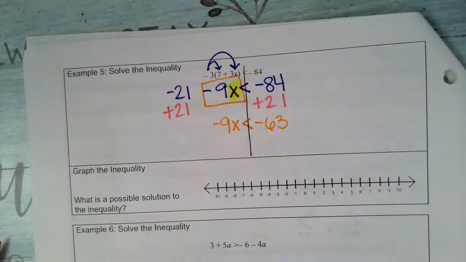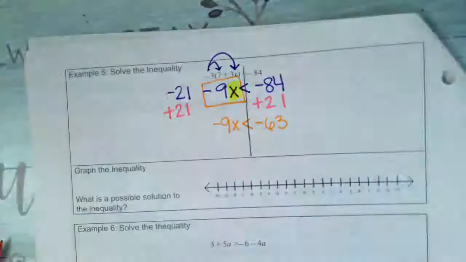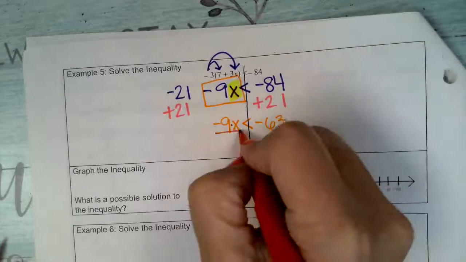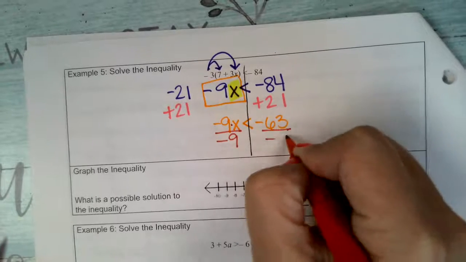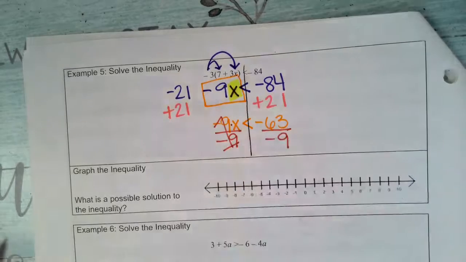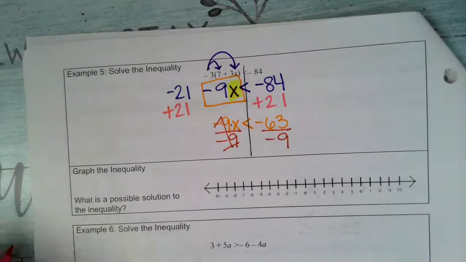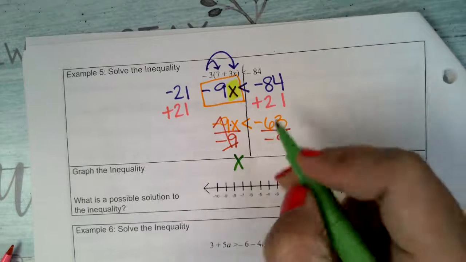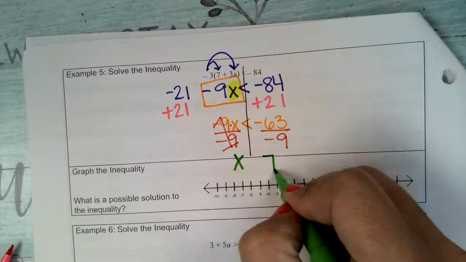The next step that I'm going to do is to get rid of that negative 9. This is negative 9 times x, so I'm going to divide by negative 9 on both sides. Negative 9 divided by negative 9 is a positive 1x. That's what I needed. And then negative 63 divided by negative 9 is a positive 7.